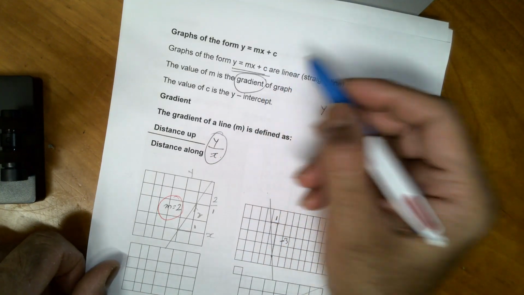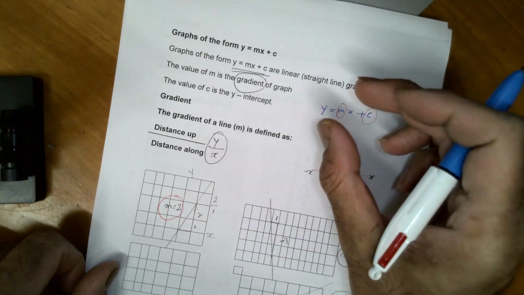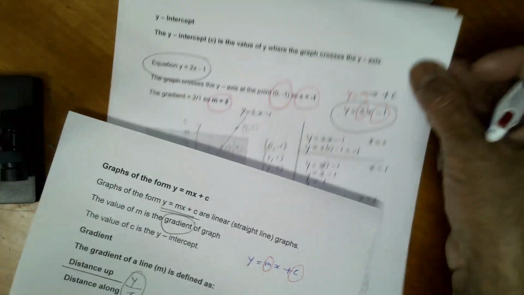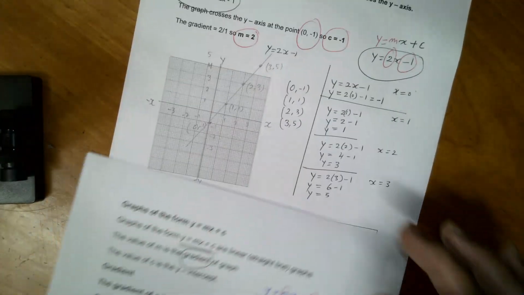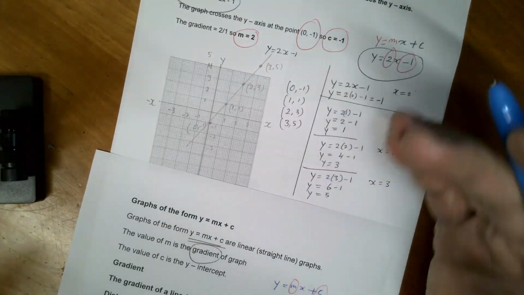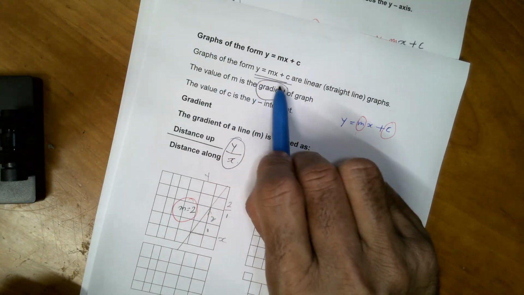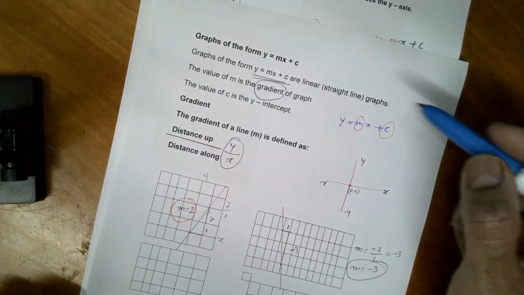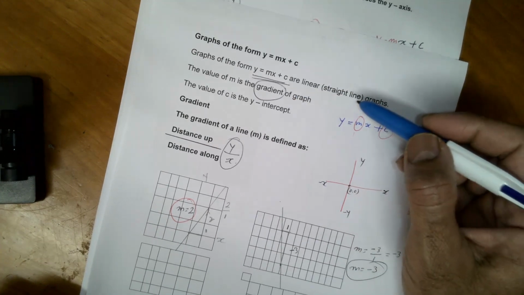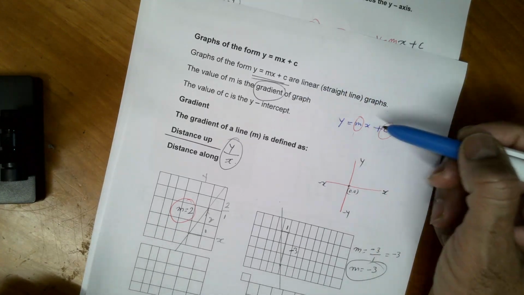The main reason for this graph was to understand the graph of the form y equal to mx plus c, which is a straight line or linear graph, however you want to call it.